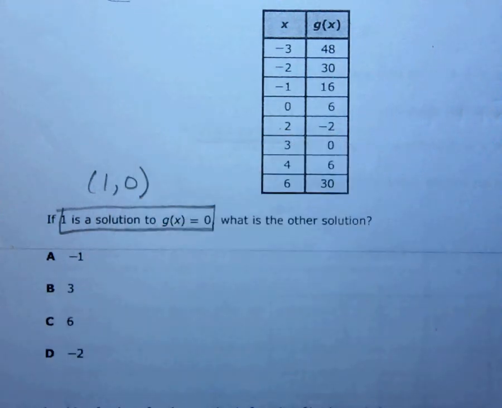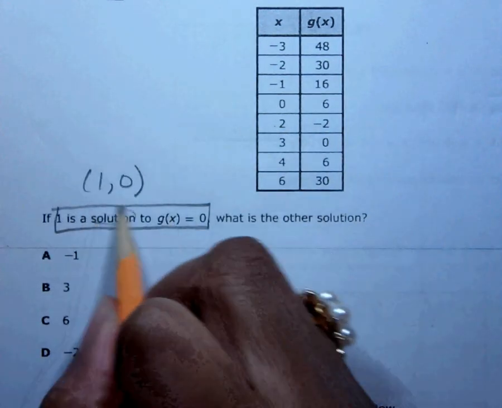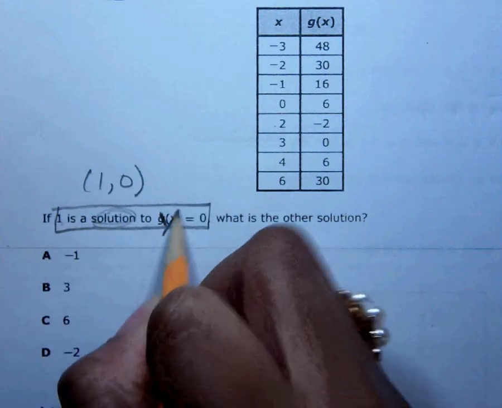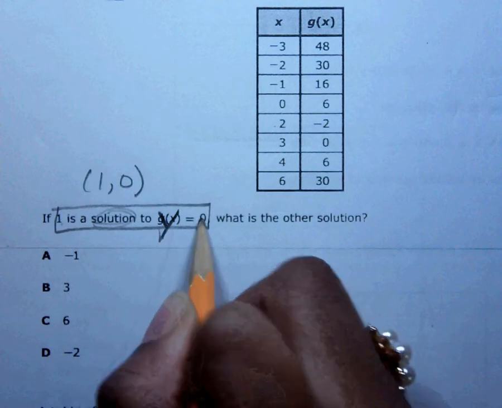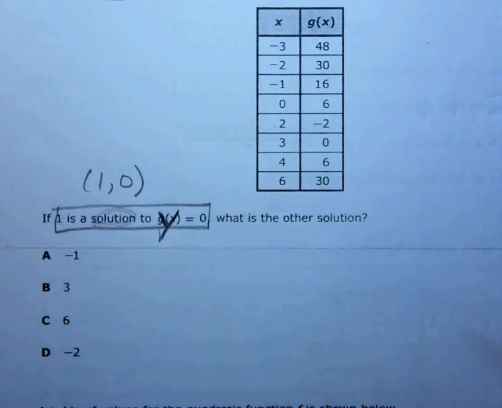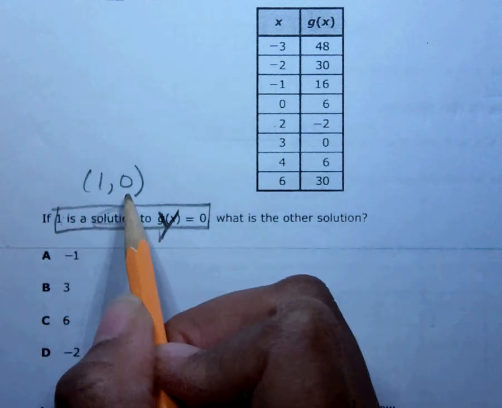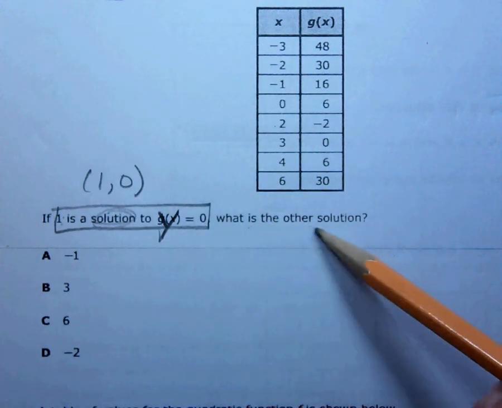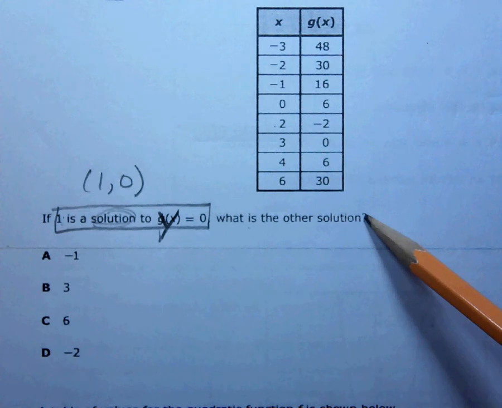Why does that mean that? Well, this is the solution, so that's the x value, and this is the same thing as y. So y equals 0 and x equals 1. So this is one of the solutions. This is where it crosses the x-axis. So it's asking, what is the other solution? Where else does it cross the x-axis?